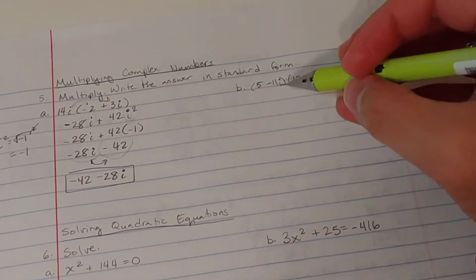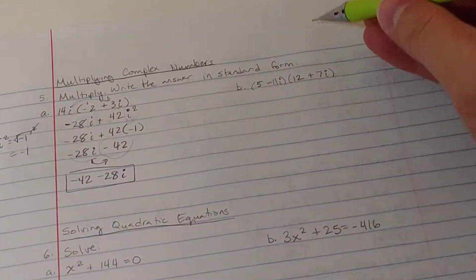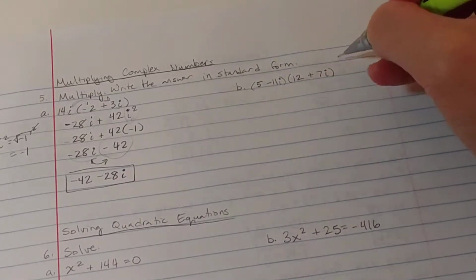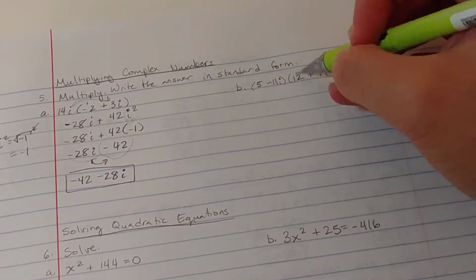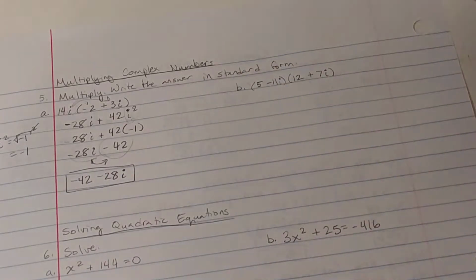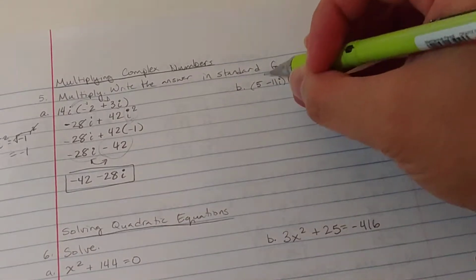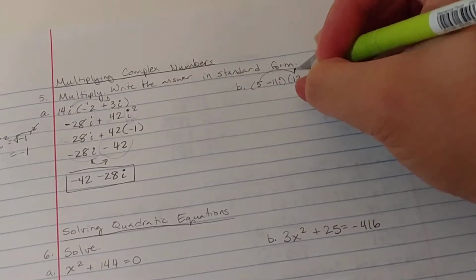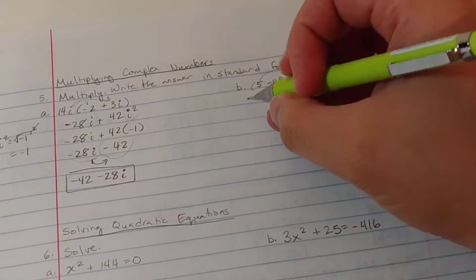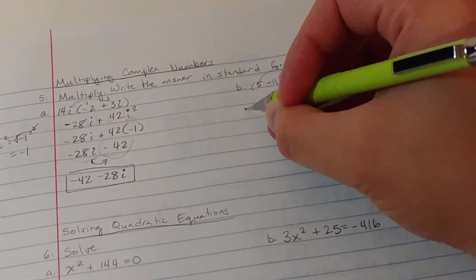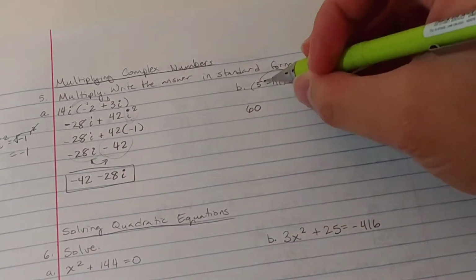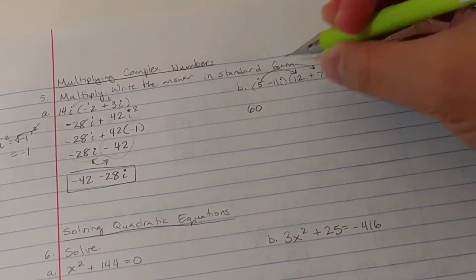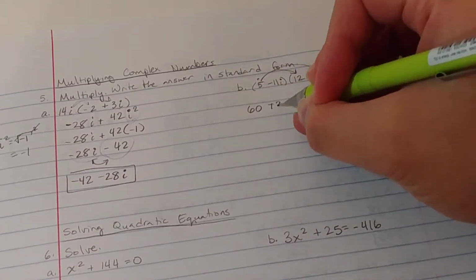Alright, let's look at this one. Ooh, a binomial times a binomial. So 5 minus 11i times the quantity of 12 plus 7i. A binomial times a binomial. Again, you can do many different things. I'm going to FOIL, because that's what I like. So we have 5 times 12. 5 times 12 is going to give us 60. And then 5 times 7i. So 5 times 7 is 35i.